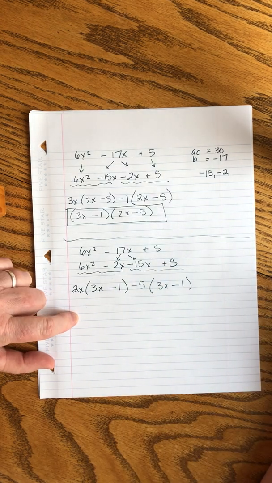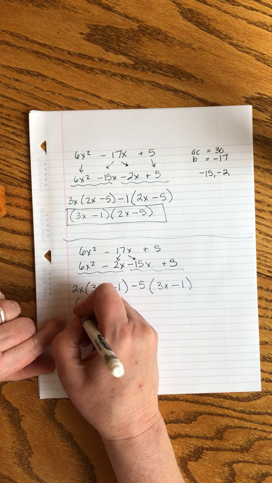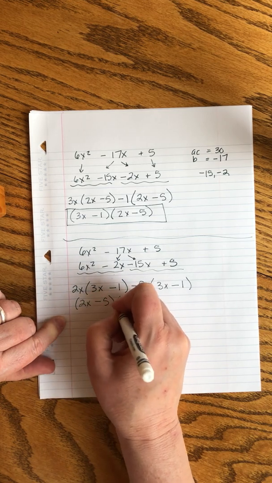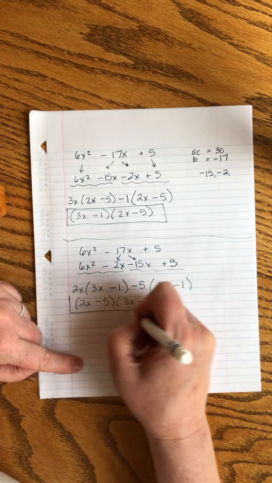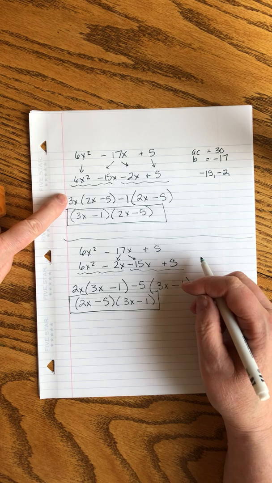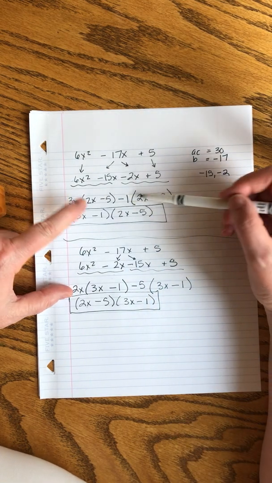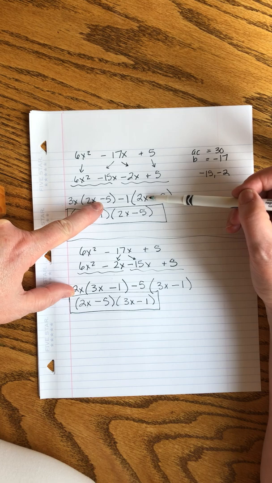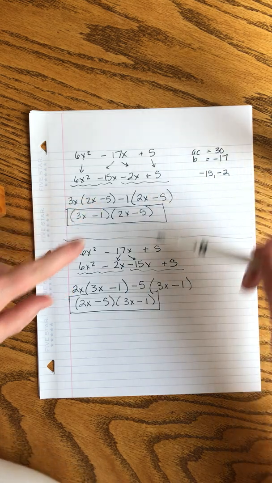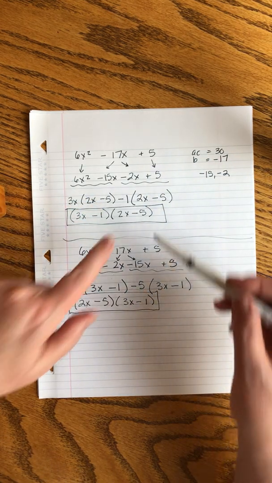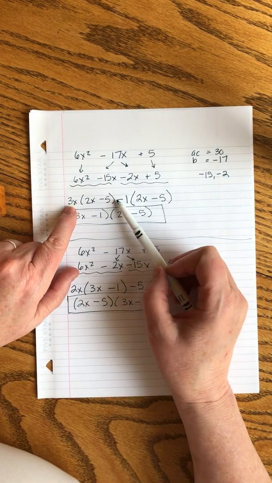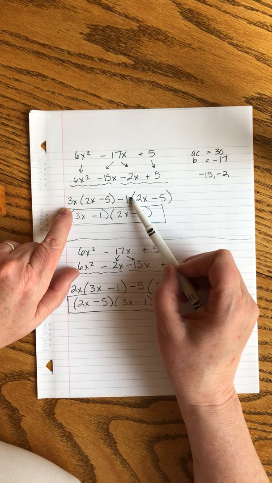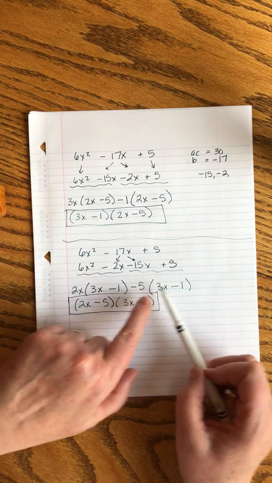Okay? Now, I'll gather up my pieces for the art project, 2x minus 5, and then what's in the parentheses already, 3x minus 1. There's my final answer. Look what happens. The difference between this line and this line is that the binomial that's on the inside first up here, the one that we created the first set of binomials, is now on the outside, right? 2x minus 5, 2x minus 5. And the part that was on the outside before, the 3x minus 1, that's now the part that was on the inside, 3x minus 1.